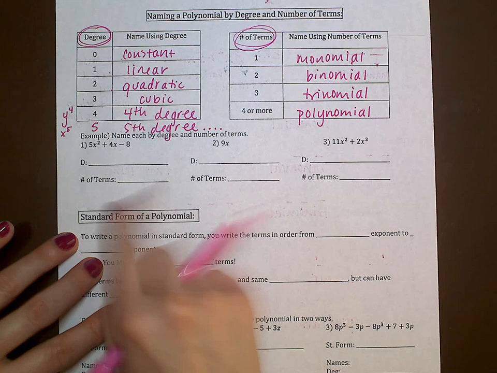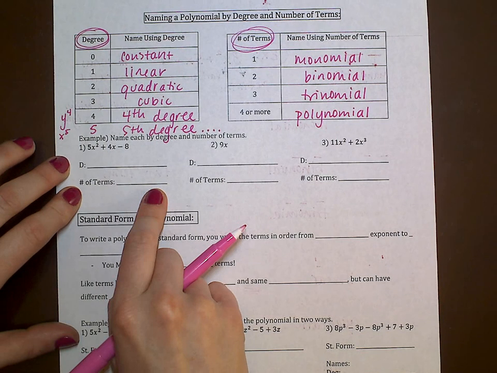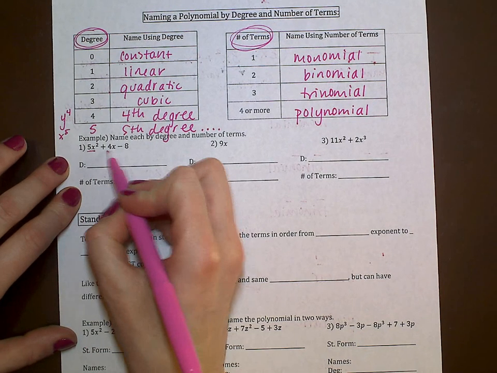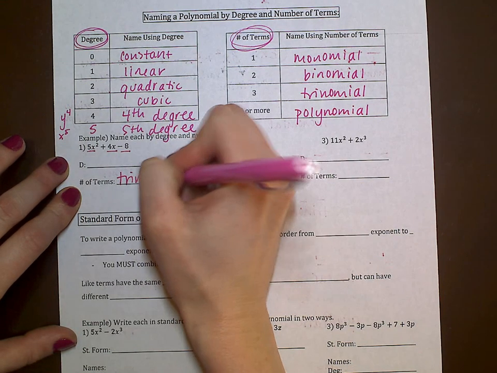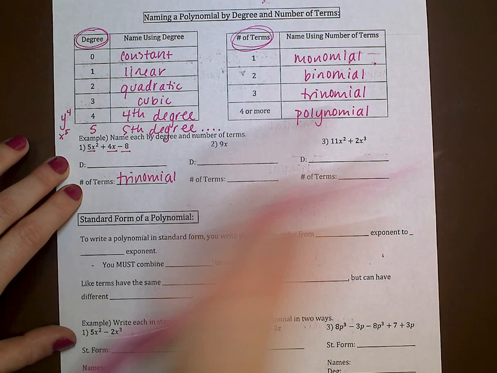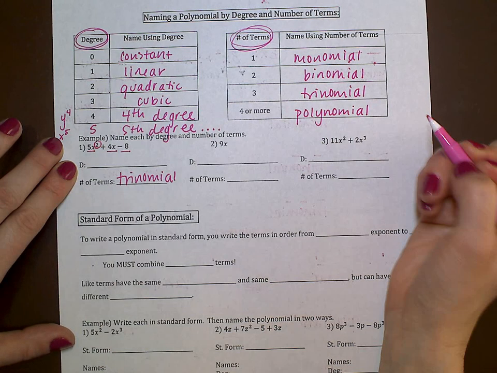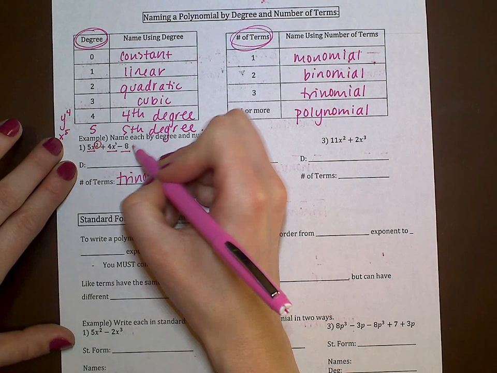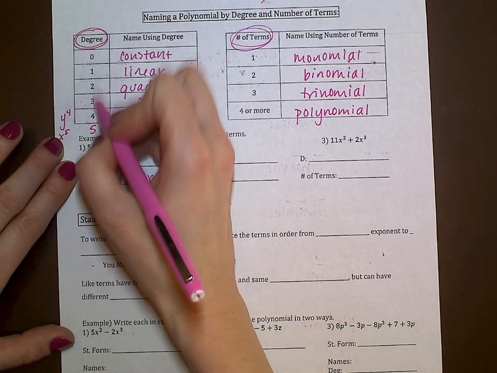So maybe I'll do number of terms first. That one's a little bit easier. That's just something-nomial. This one has 1, 2, 3 terms. So this is a trinomial. I could use my little chart up here. The degree, that's the biggest exponent. So in this case, that's a 2. That's just a 1, and there's a 0 there. So the biggest exponent is a 2, so that's going to be called quadratic.